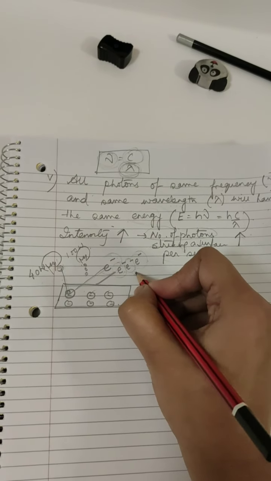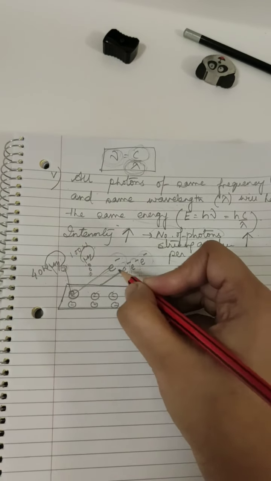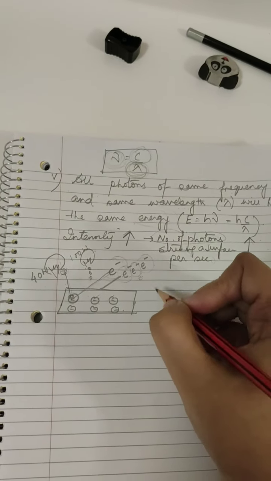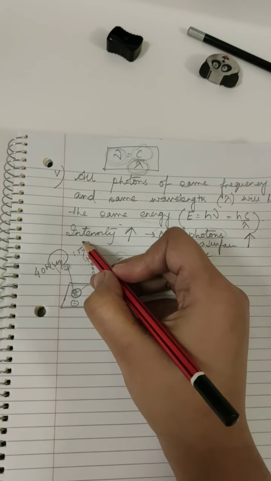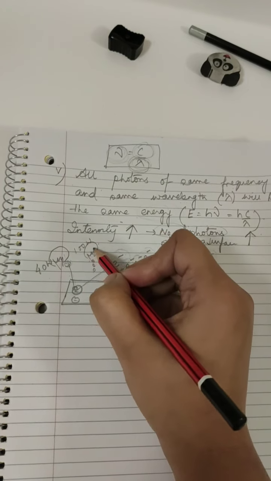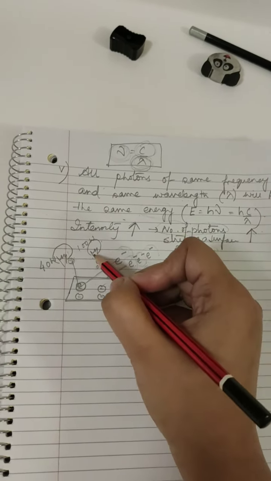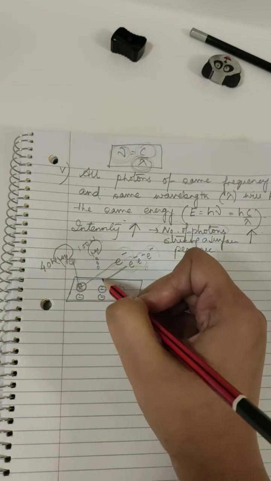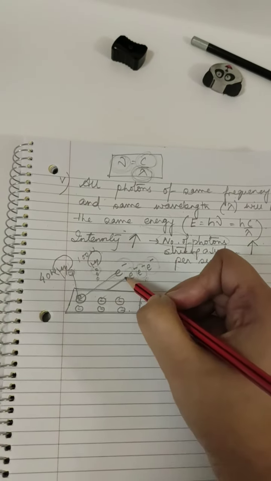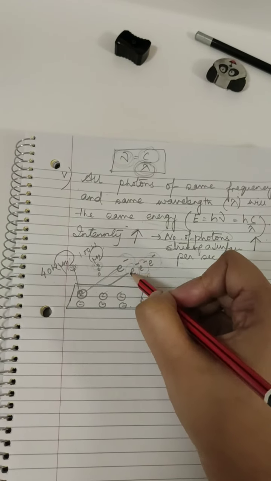The kinetic energy with which the electrons are getting emitted will remain the same because the energy of the photons has not changed. You have only increased the power, which means you have increased the brightness and the intensity. The light has become more intense, meaning the number of photons has increased. But the energy of each photon is still the same. So the electrons are coming out of the metal surface with the same kinetic energy.